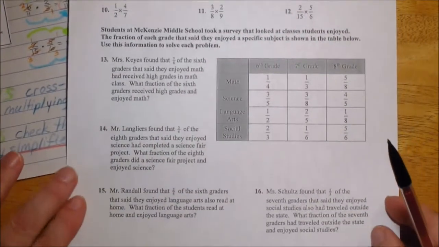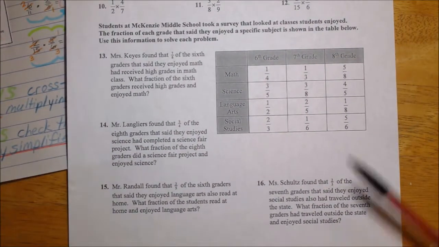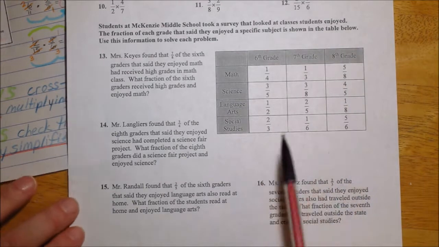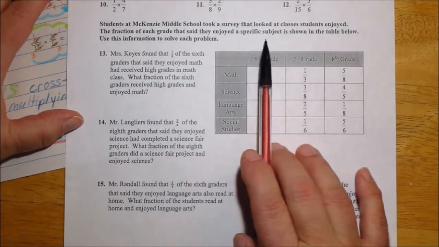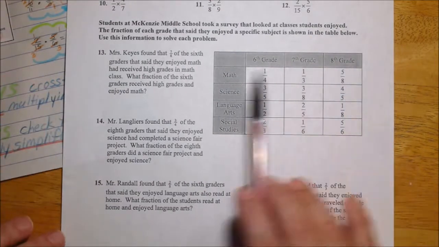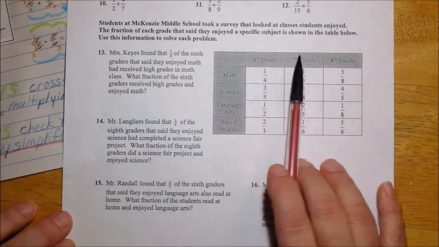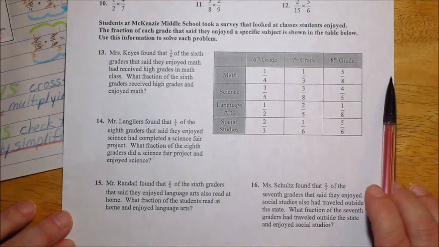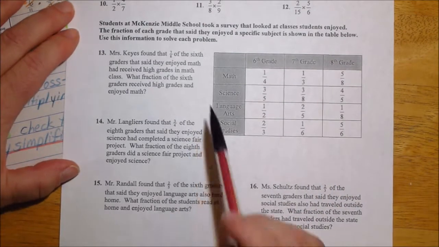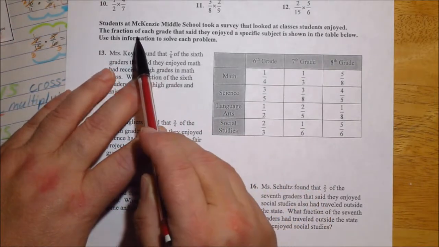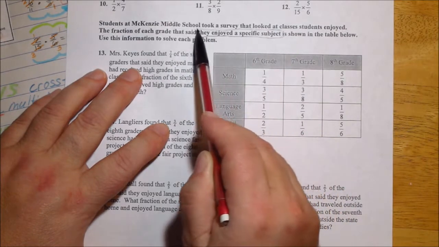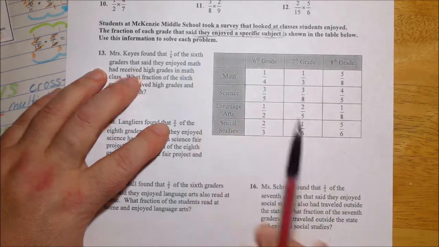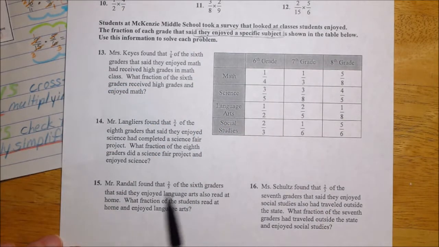Now, up here, or down here in this section where we use this table, read the instructions carefully. In fact, I would take your pencil and underline a certain part. It says that students at Mackenzie Middle School took a survey that looked at classes students enjoyed. The fraction of each grade that said they enjoyed a specific subject is shown in the table below. Use this information to solve the problem. Now here's the part I wanted you to underline. The fraction of students that said they enjoyed a specific subject. So these fractions down here already mean these kids enjoyed the specific subject.